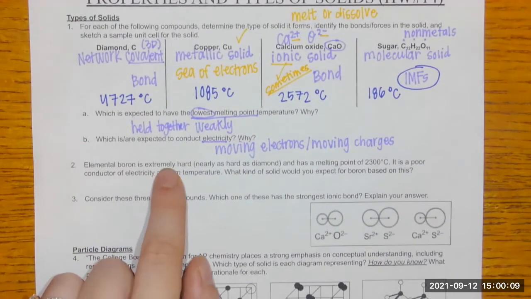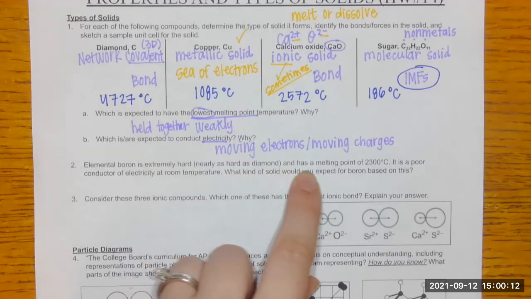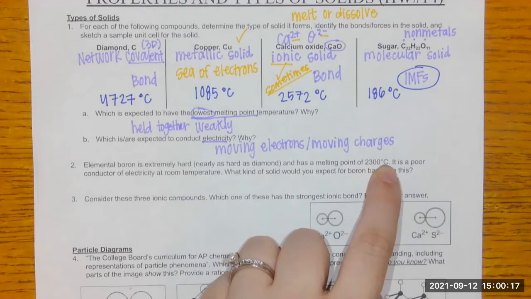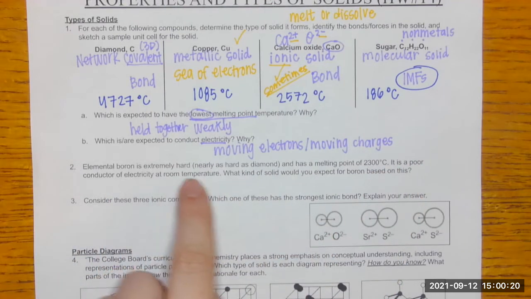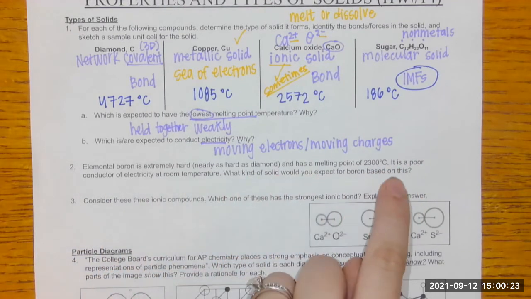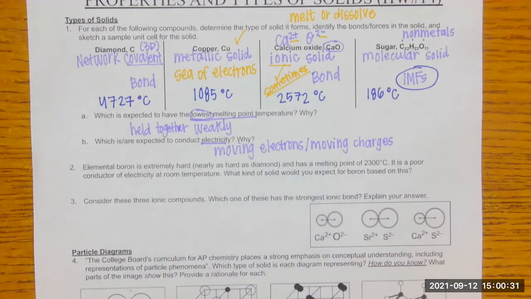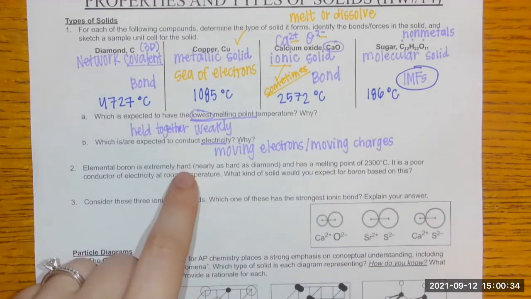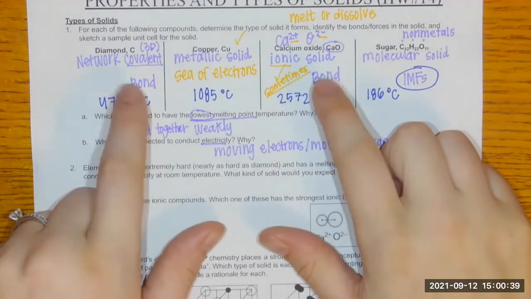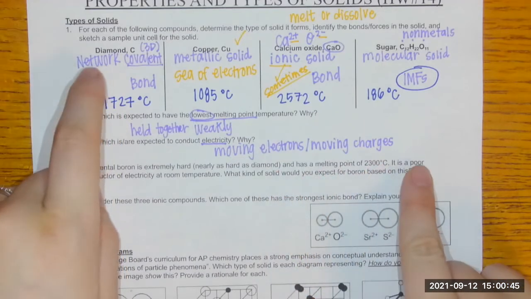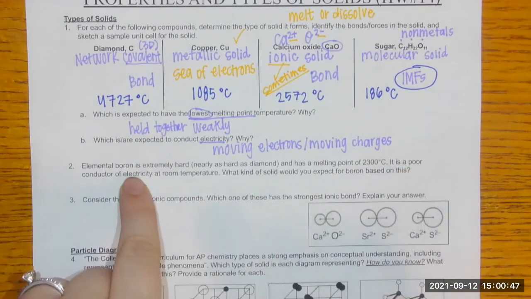Elemental boron is extremely hard, nearly as hard as a diamond, and has a melting point of 2300 degrees Celsius. It is a poor conductor of electricity at room temperature. What kind of solid would you expect for boron based on this? So this is kind of what the AP test goes off of. It tells you some information. It's really, really hard. So you're thinking, okay, it's one of the ones that are super bonded together, nearly as hard as a diamond. Super high melting point, but does not conduct electricity.